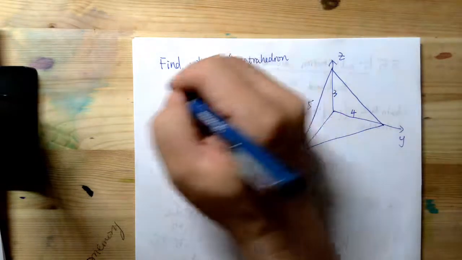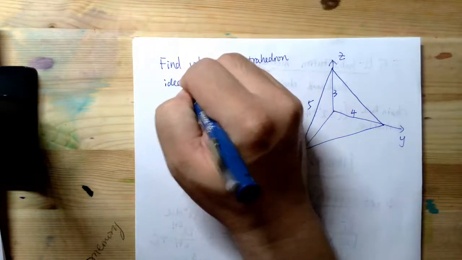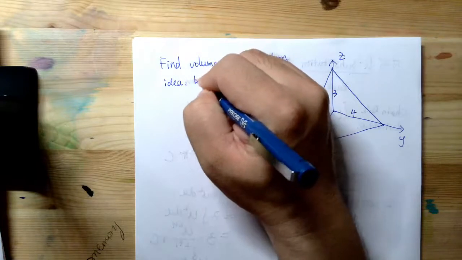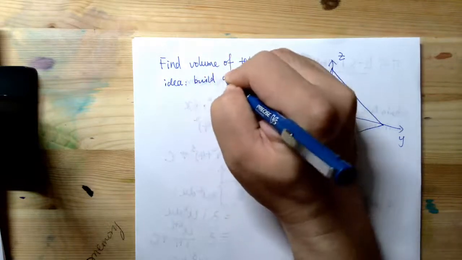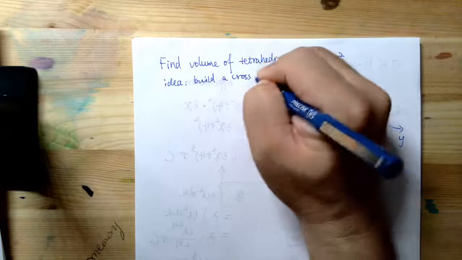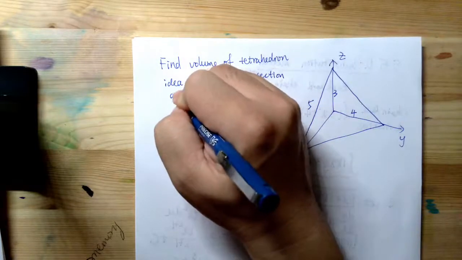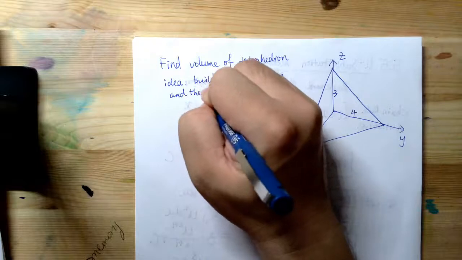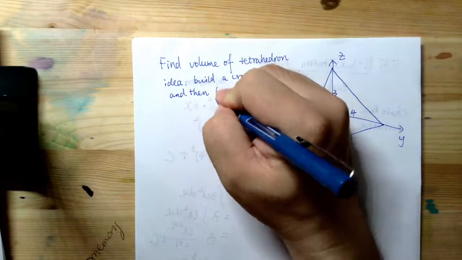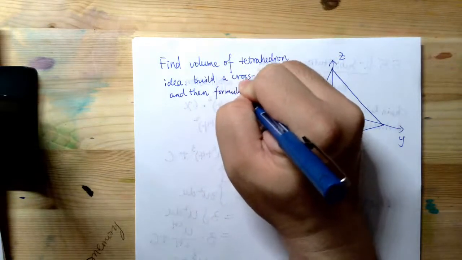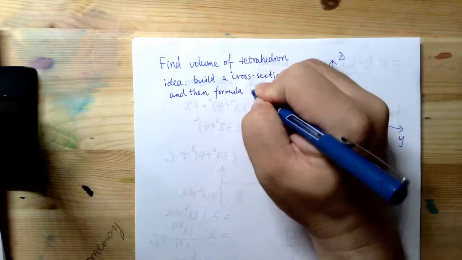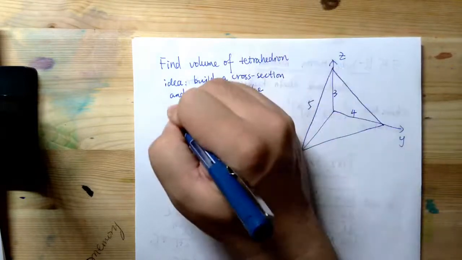So the idea is to build a cross section and then formulate the integral.